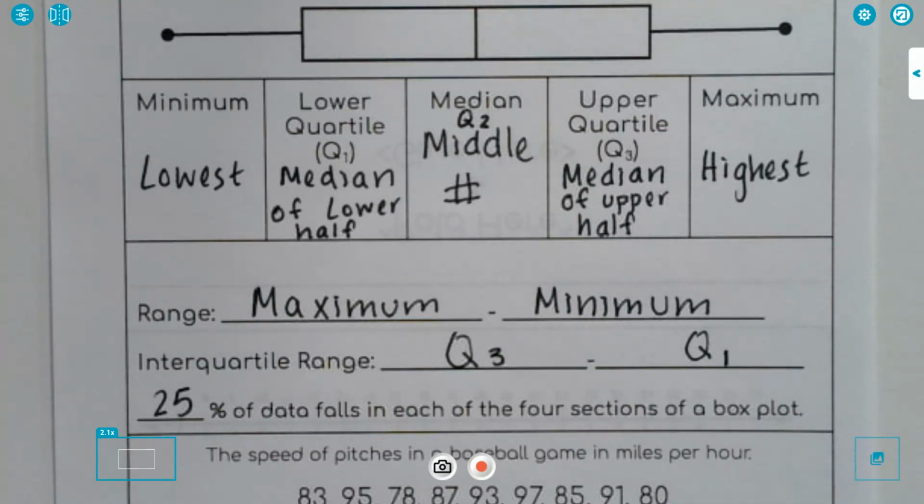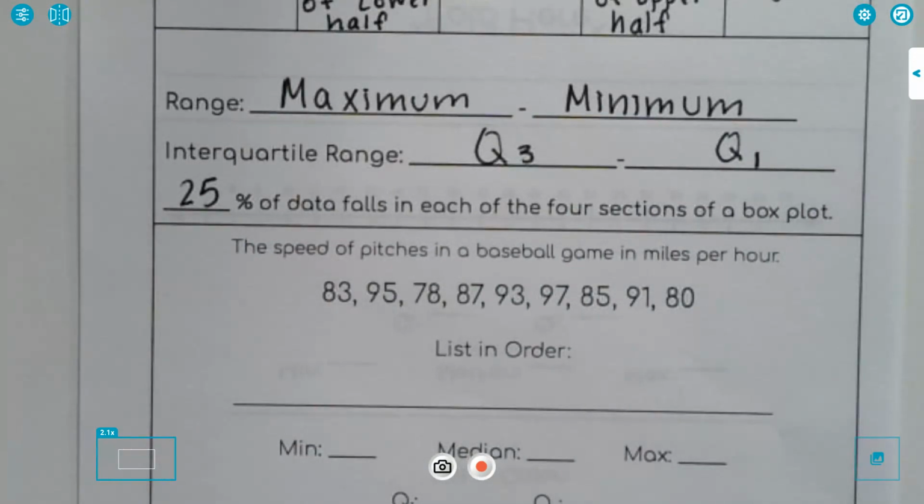Okay, we've got 2 examples. The reason why we have 2 examples is A, so you can see it twice, and B, because sometimes you have an even number of numbers and sometimes you have an odd number of numbers. So, first example is the speed of pitches in a baseball game in miles per hour. We are going to put these in order to start. Shout if I miss something.